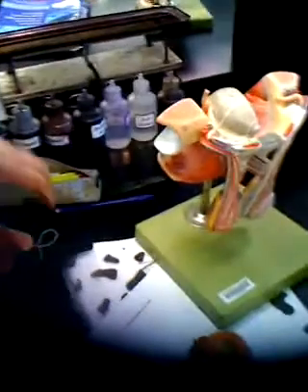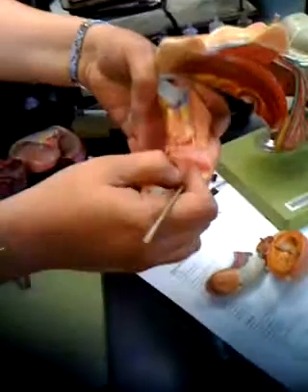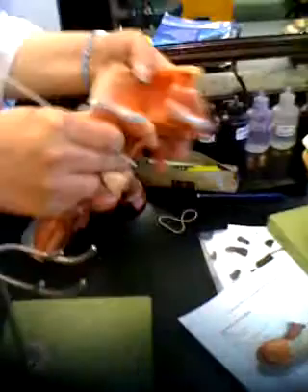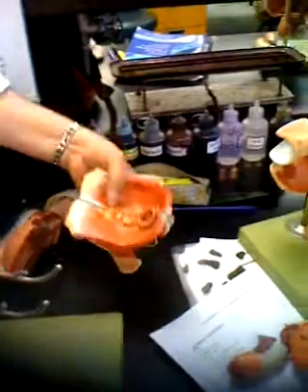So where will be the internal and external sphincter in the rectum? In the anus? Yeah. This is the internal, this is the external. Internal, external. Okay? This is the rectum.